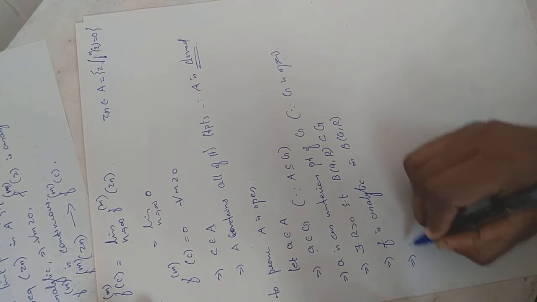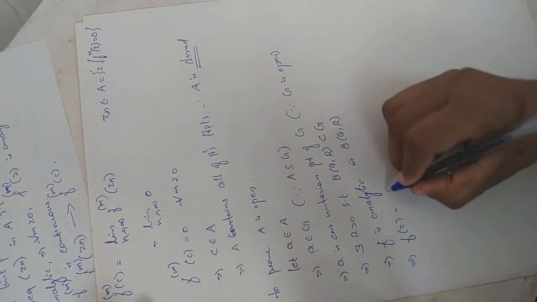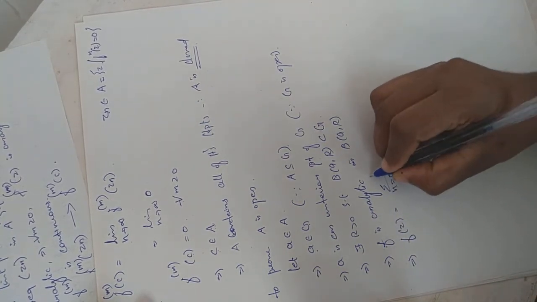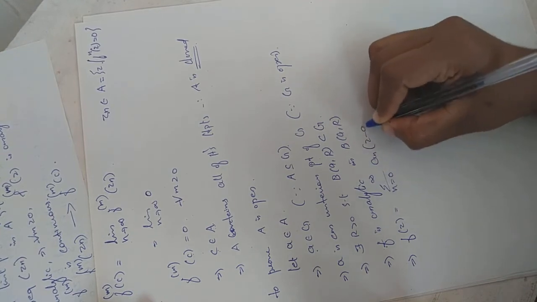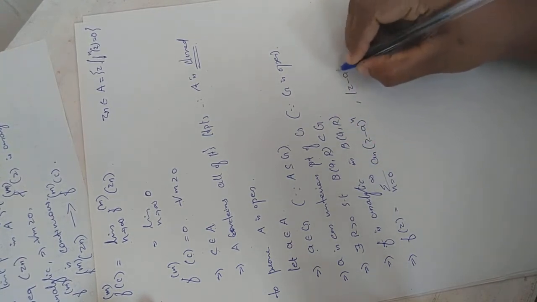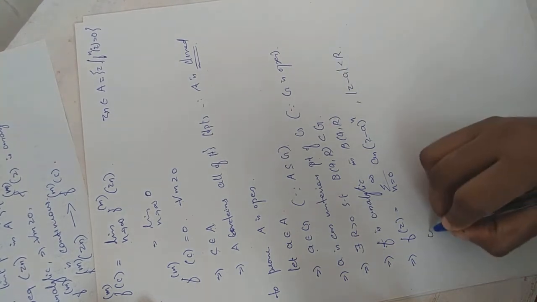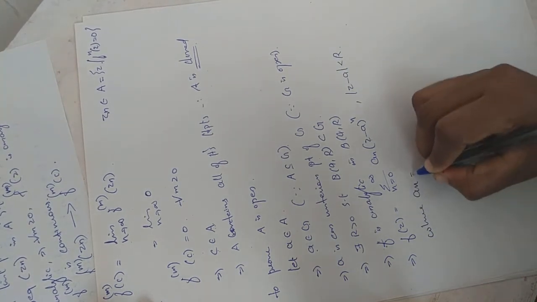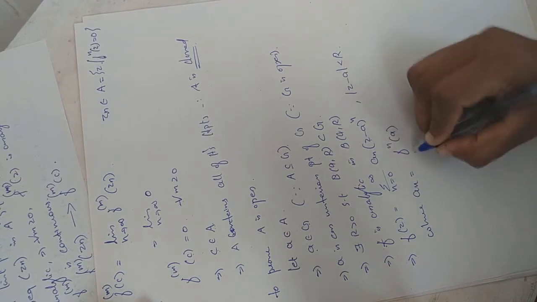So f(z) can be written as sigma n equal to 0 to infinity a_n times (z minus a) raised to n, for z in this region, that is mod z minus a less than r, where a_n is equal to the nth derivative of f at a divided by n factorial.